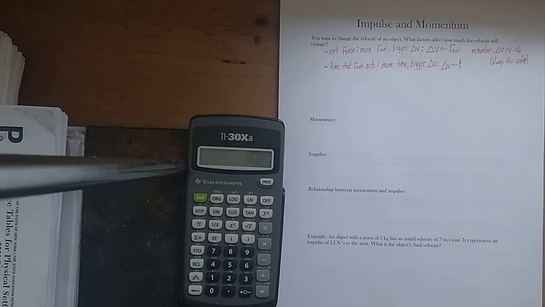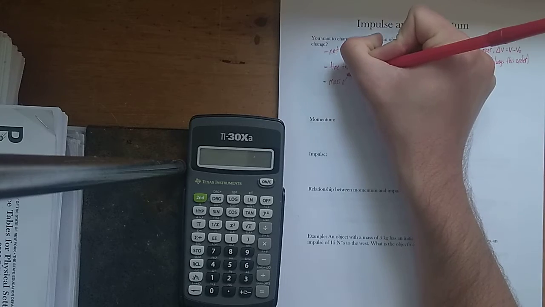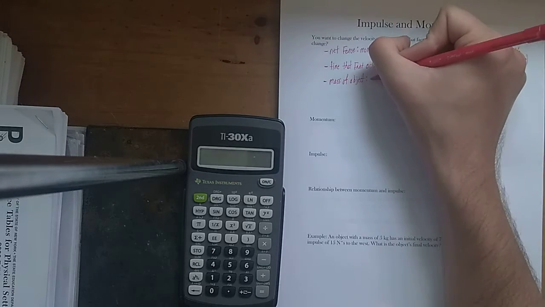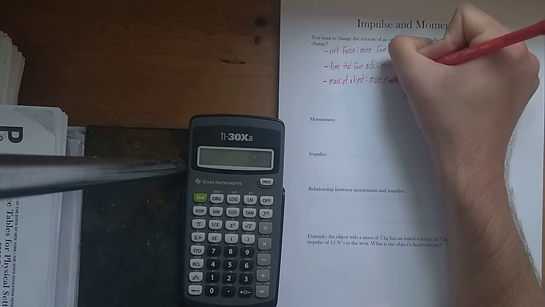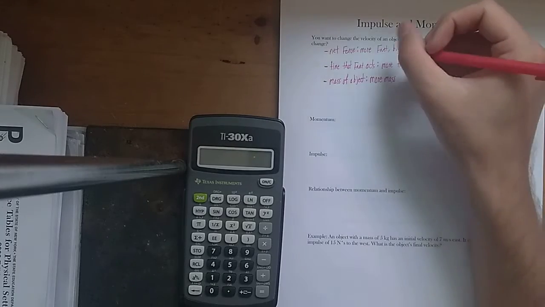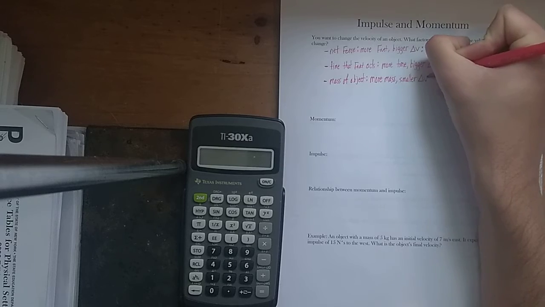One last factor that you might want to think about here is the mass of the object that you are trying to change the velocity of. Be careful when you think about this one, because if you have a more massive object, is that going to make the object accelerate more or less? Think about Newton's second law, F net equals ma. If the net force is the same in both cases, but you have a bigger mass for one object, that object is not going to accelerate as much. It's going to have a smaller acceleration. Therefore, its velocity is not going to change as much, given everything else is the same. So more mass leads to a smaller delta v.